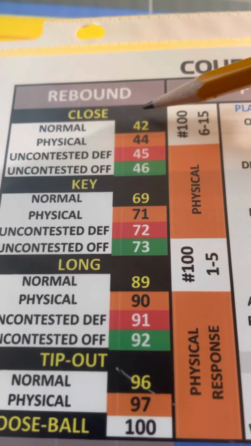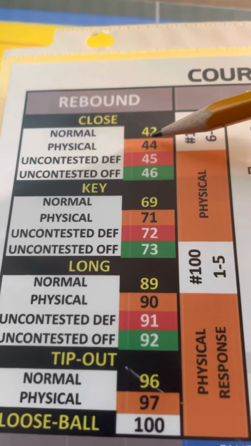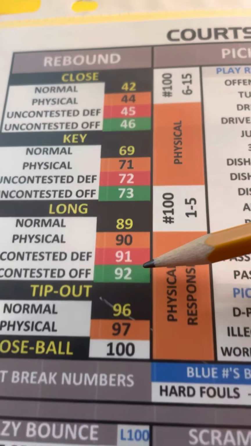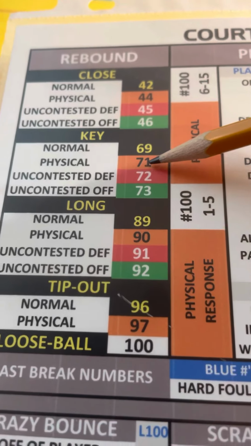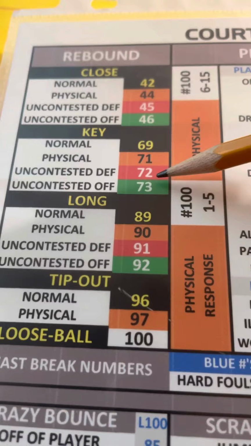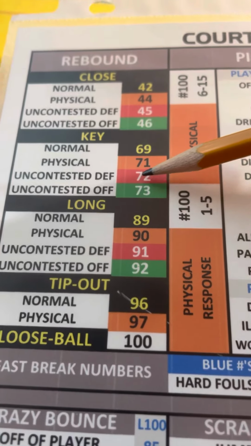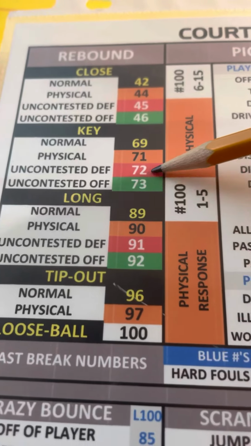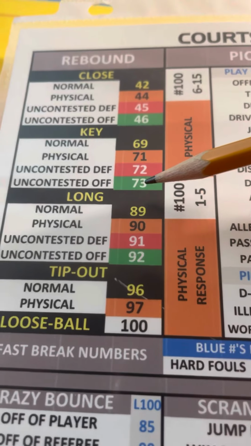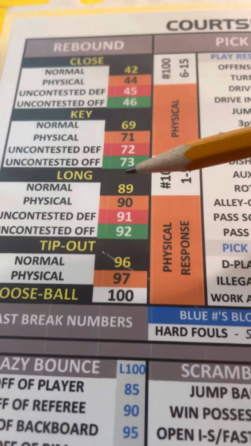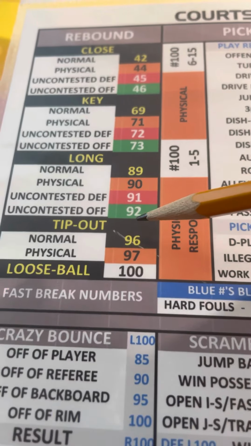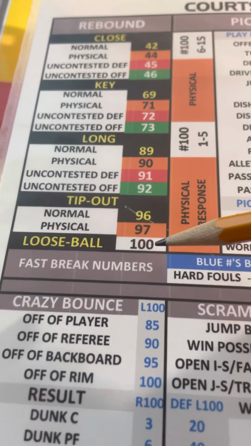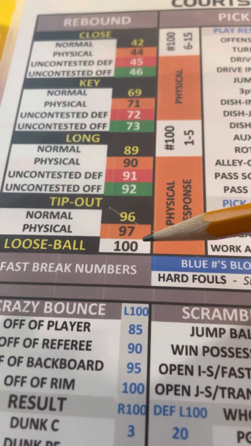So 1 to 42 is a close rebound, 43, 44, all the way up to here, you can see that's a physical rebound in the key. This is an uncontested defensive rebound, the defensive player gets the ball uncontested. The offensive player gets the ball uncontested. Long rebounds, right? And then the rebound is tipped out, or if it's 100, it's a loose ball.